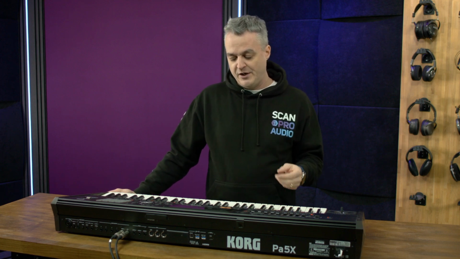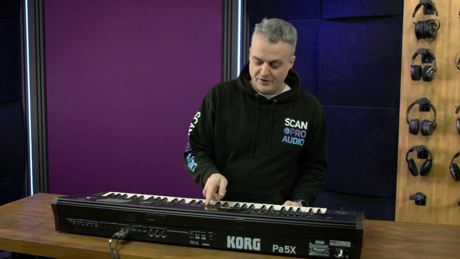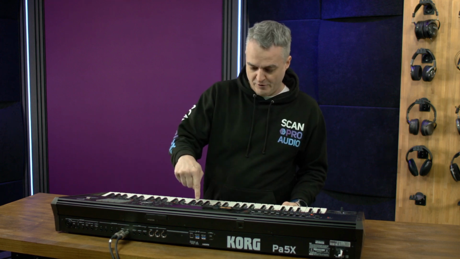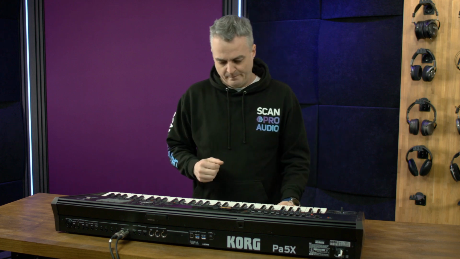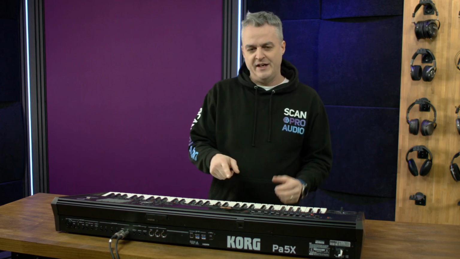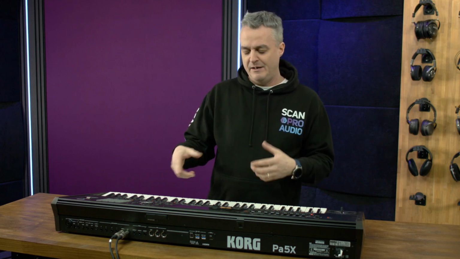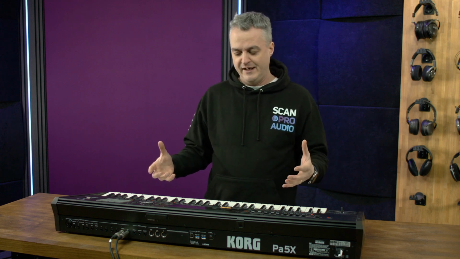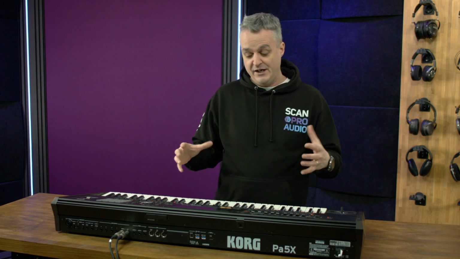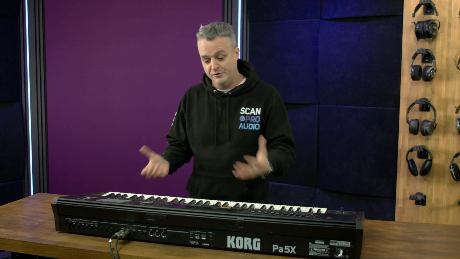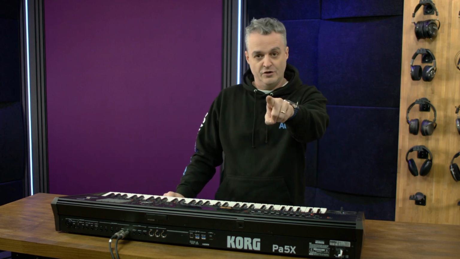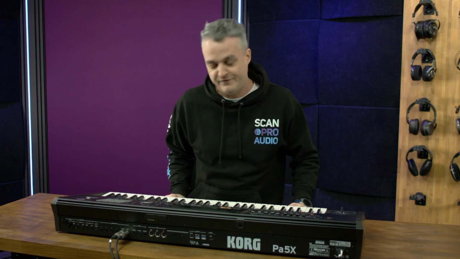So what you'd have to do is, if I move the crossfader to the left, press and hold book, give it a name. But then people have often asked, well, how do I save the thing that's in player 2? It would be amazing if the Pa5X saved both. And I agree, yes, it would. Maybe that would come in a future update. Korg, if you're listening, put it in because that'd be a great feature.